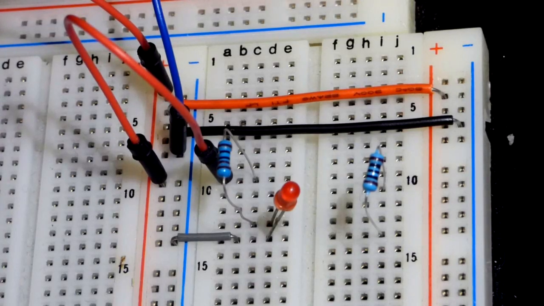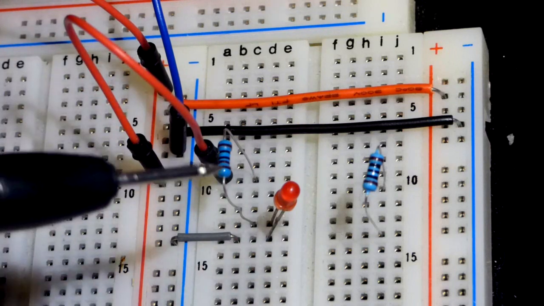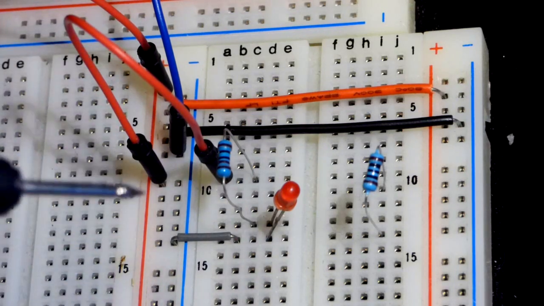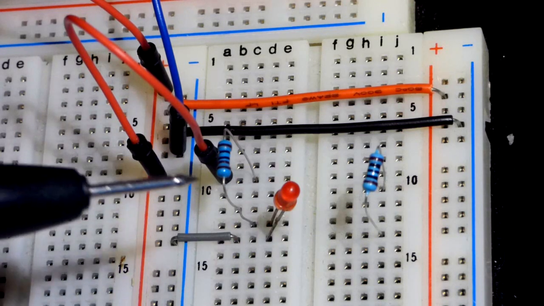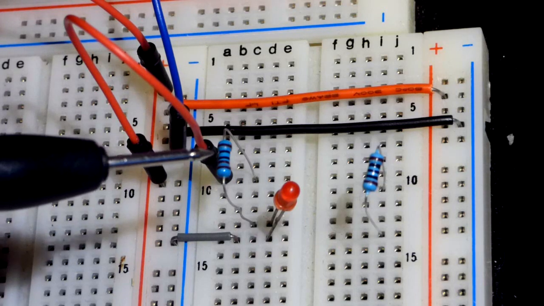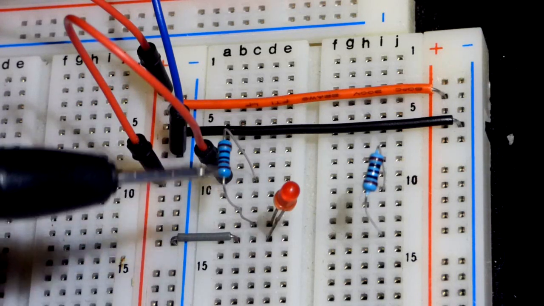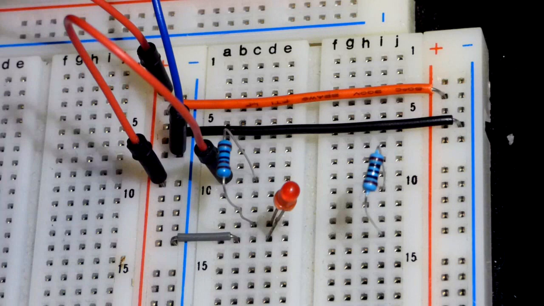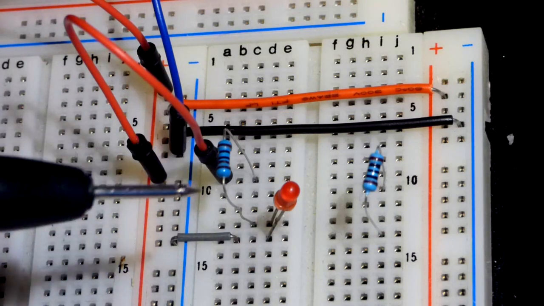So now in this video, we're going to take another look at the relationship between voltage, current, and resistance. Of course, this is Ohm's law. The reason I'm making this video is because current is kind of a tricky topic. It's not as easy to measure as voltage, and even resistance in a circuit.